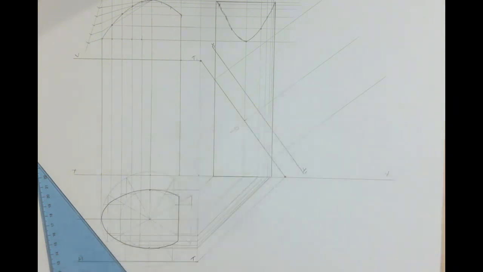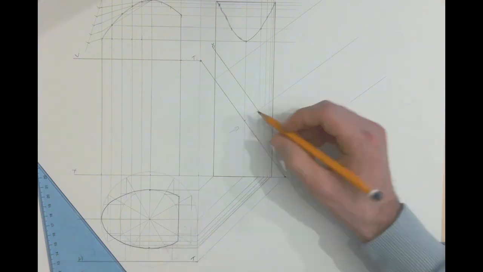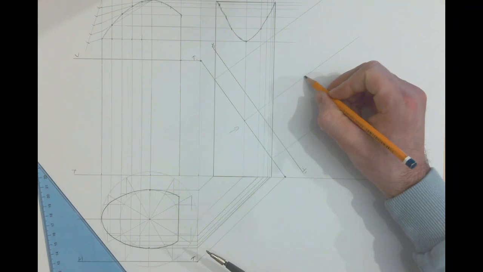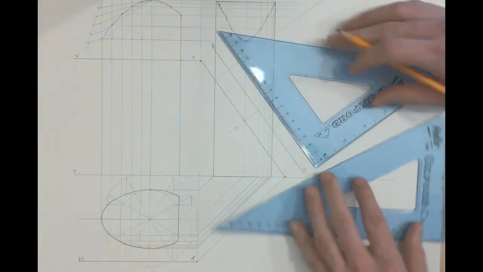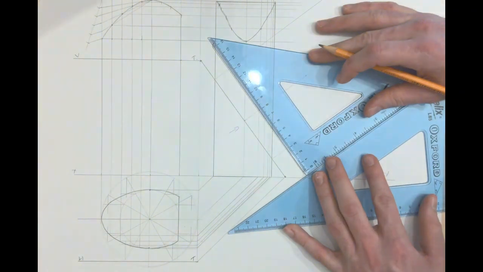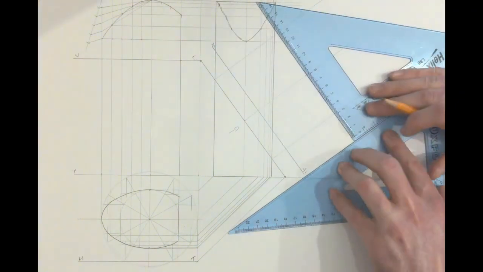Let me just think now, because we're working from the side there. Doesn't really matter there what distance we come out. So we'll come out to about that point. It's just the true shape that we're looking for here. So say that's my axis.